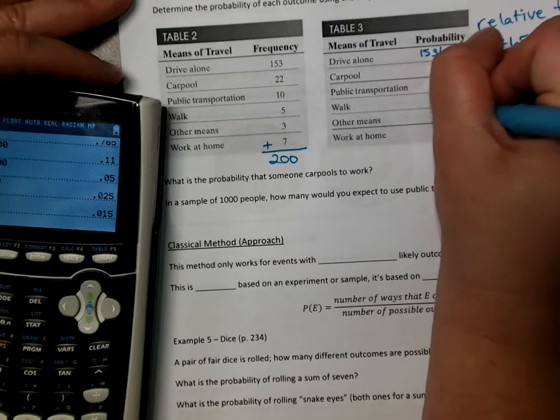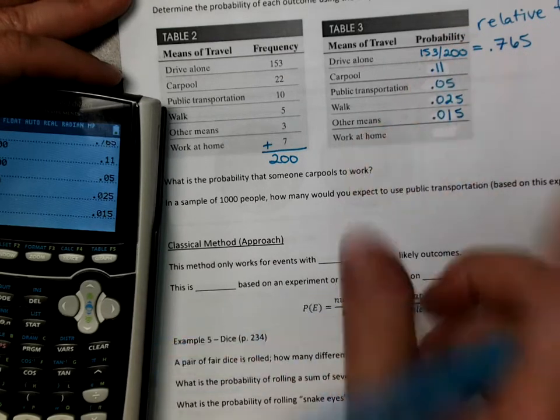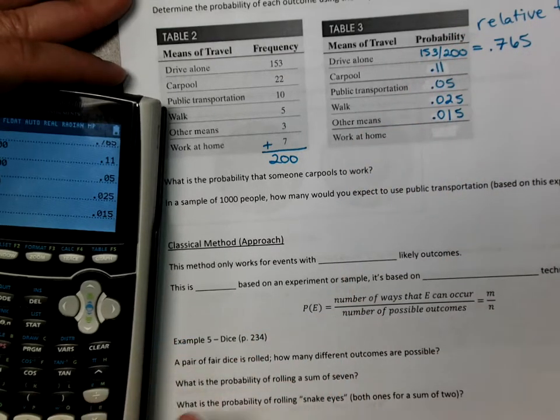I had a coworker that skateboarded to work, so I guess he would be considered other means.